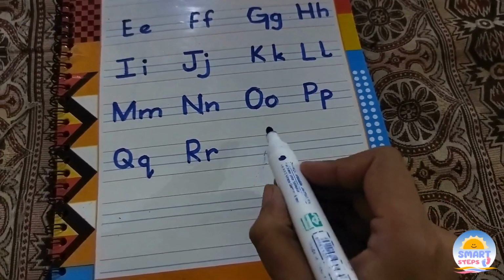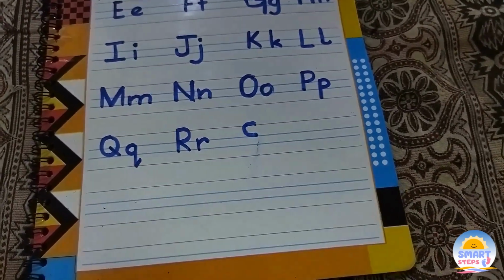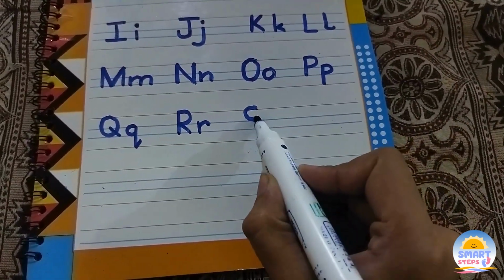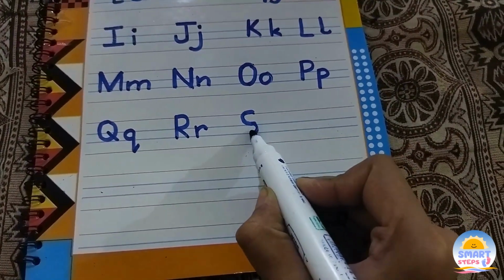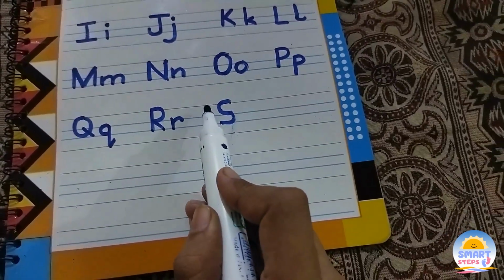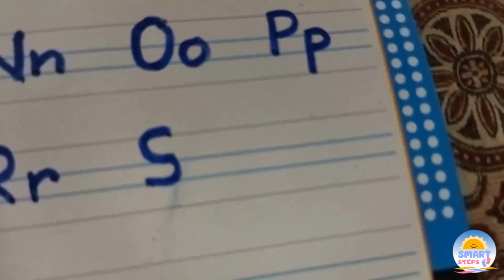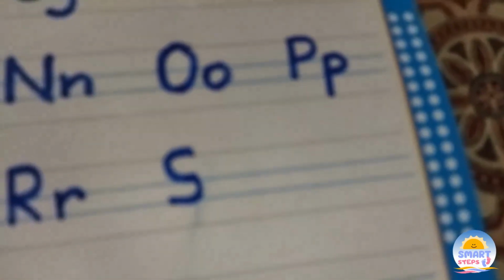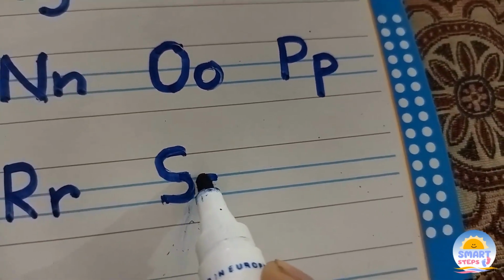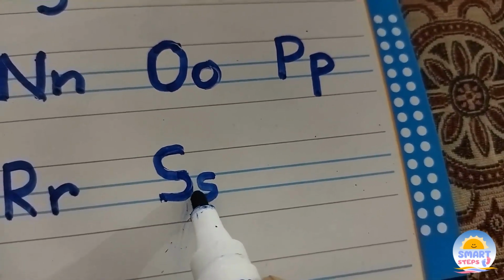For S, draw a curve towards left eye from top to middle, and draw another curve from middle to bottom. It's on the left eye and it's towards right eye. The same way, for lowercase s, draw a curve from left eye to right eye in the middle.